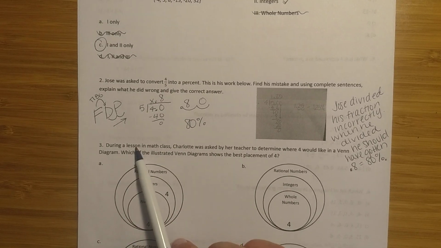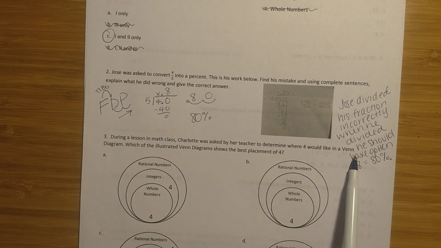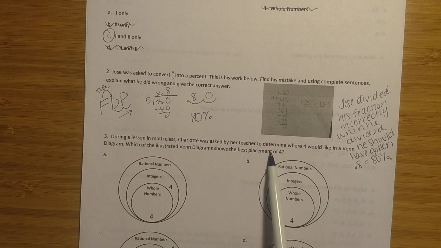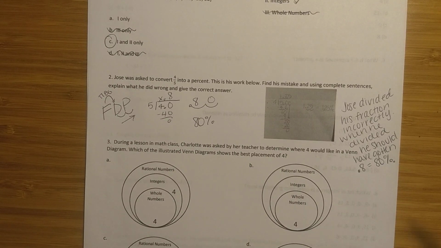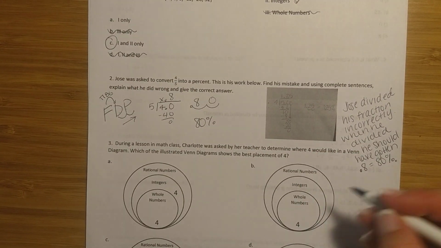Okay, number 3. During a lesson in math class, Charlotte was asked by her teacher to determine where 4 would lie in the Venn diagram. Which of the illustrated Venn diagrams shows the best placement of 4? Let's start with whole numbers. Whole numbers we can count on our fingers. Can we count to 4 on our fingers? 1, 2, 3, 4. We can. So 4 is a whole number.